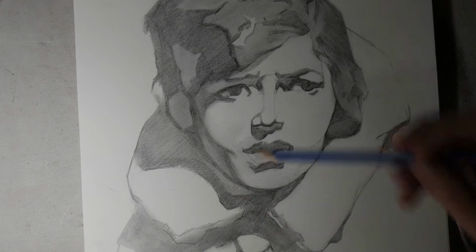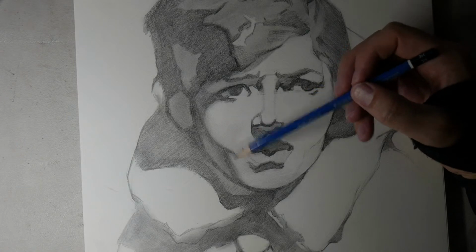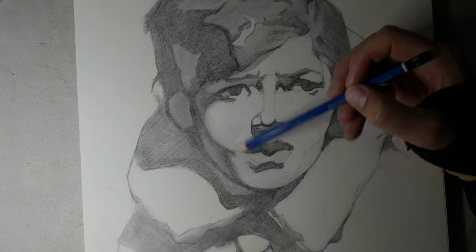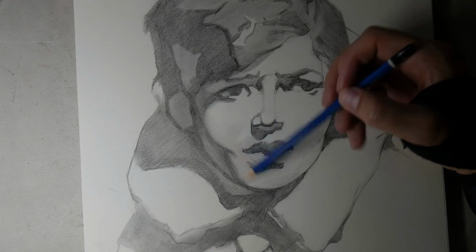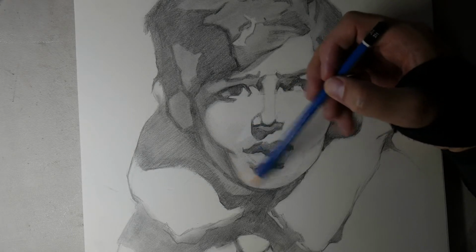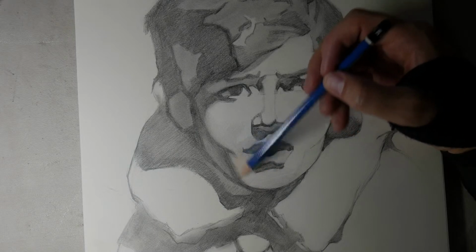Again, depending on if it's a portrait that's meant to look identical to somebody, or, let's just say identical, but has a good likeness. If it's just a head drawing, then that's a little bit different too.